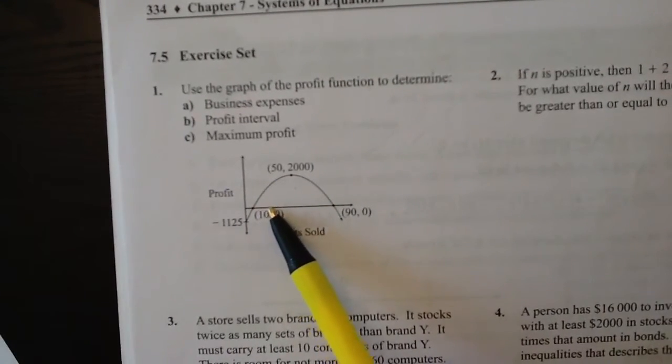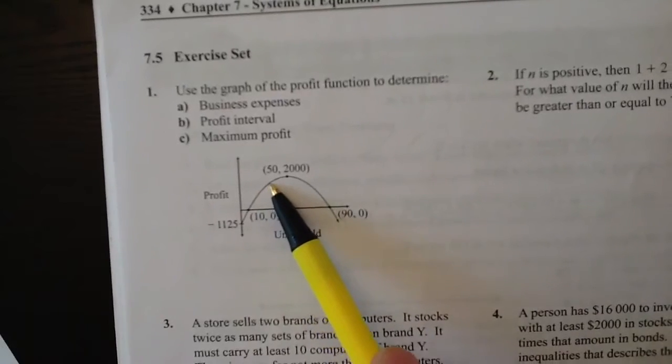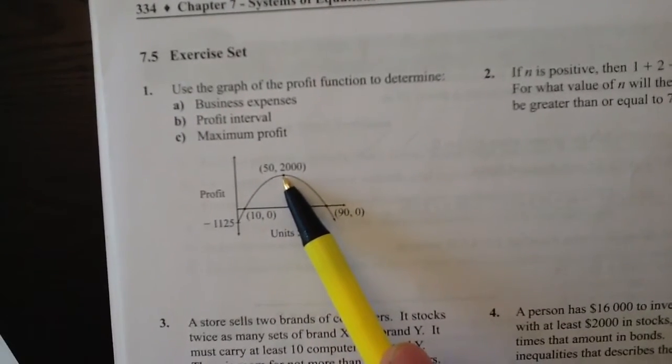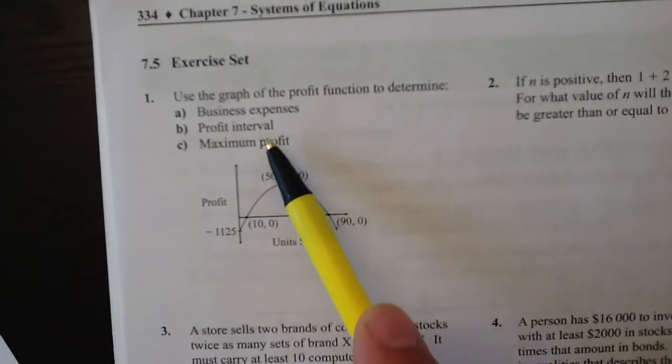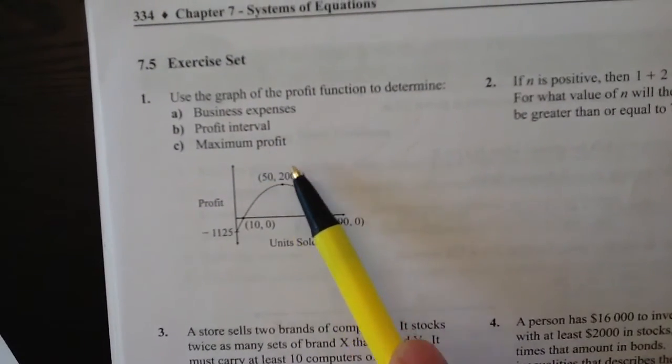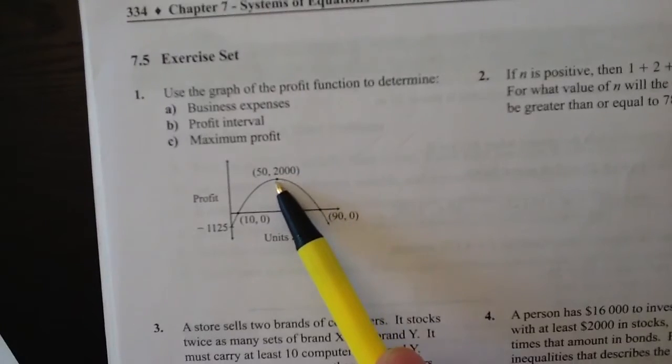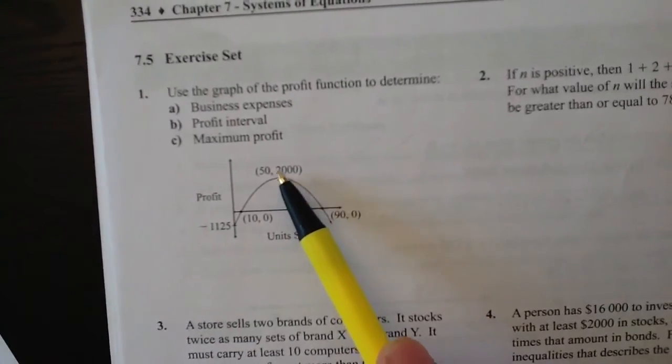If they produce more than 10 units, the profit here is positive, all the way up to the point where they produce 50 units and make $2,000, which is the maximum. So the maximum profit right here is $2,000 at a production of 50 units.